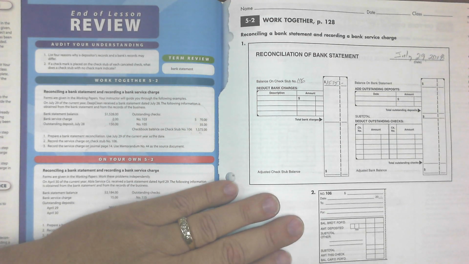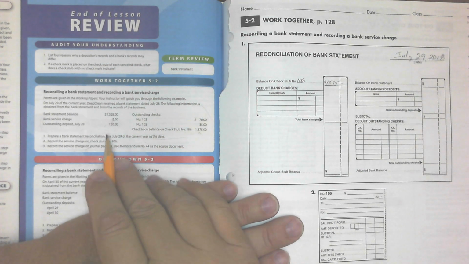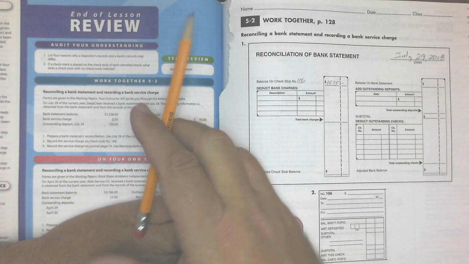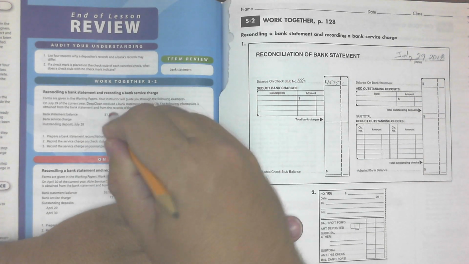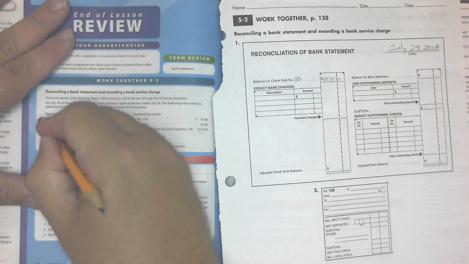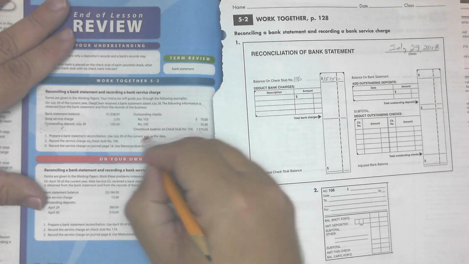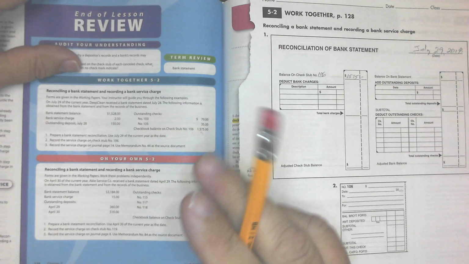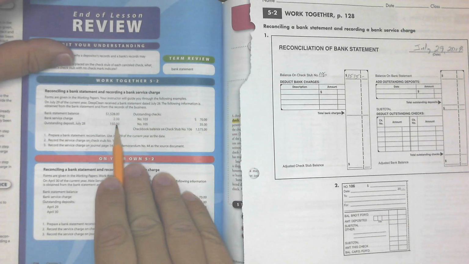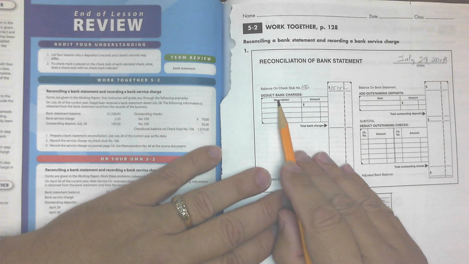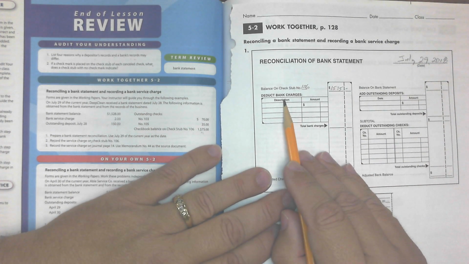And then, looking at our information, we have a service charge of $2. So here's our section for our bank charges.